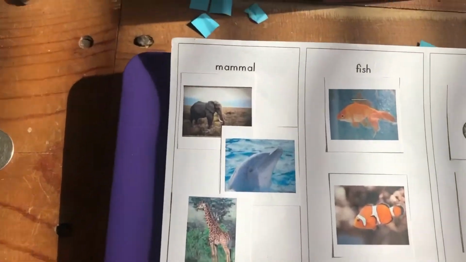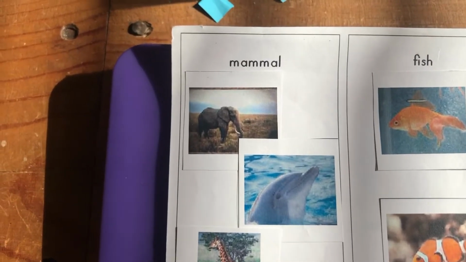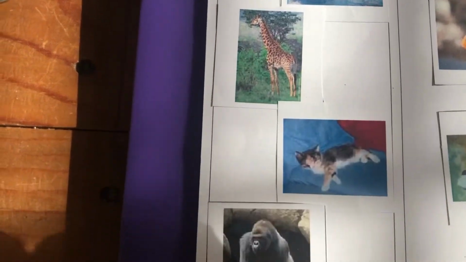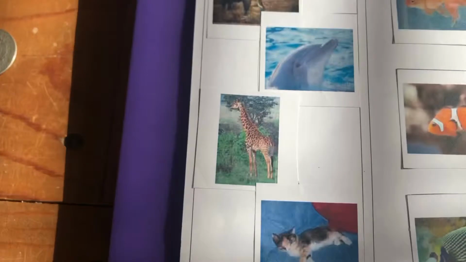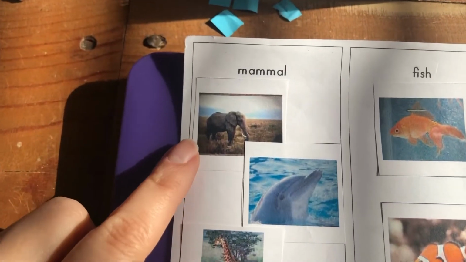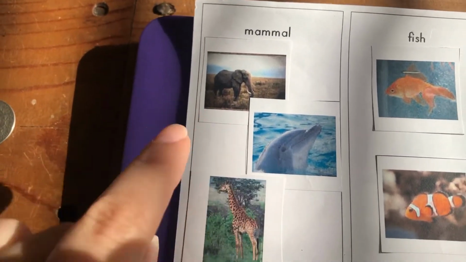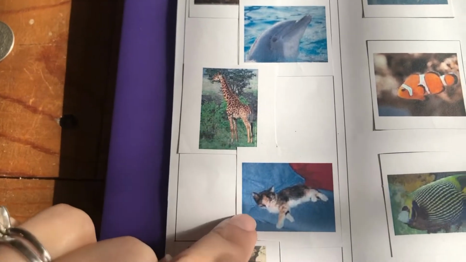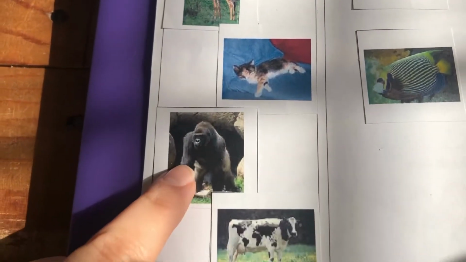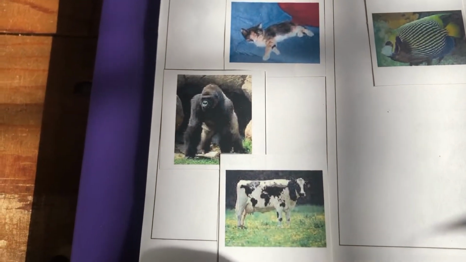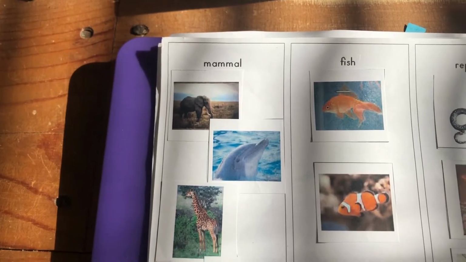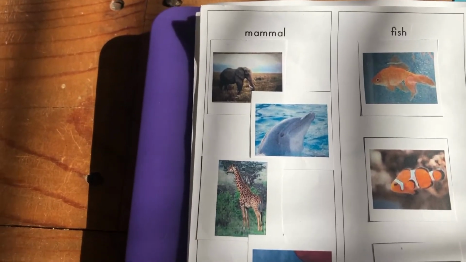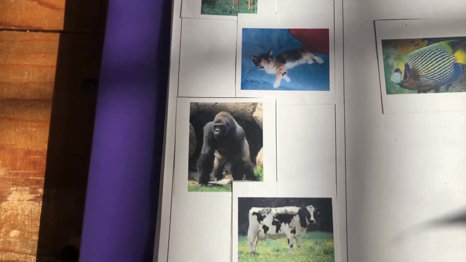So over here we have mammals, and as you can see I have different pictures of mammals here. So we've got an elephant, we've got a dolphin, we've got a giraffe, a cat, a gorilla, and a cow. A physical characteristic about mammals is that they all have hair.